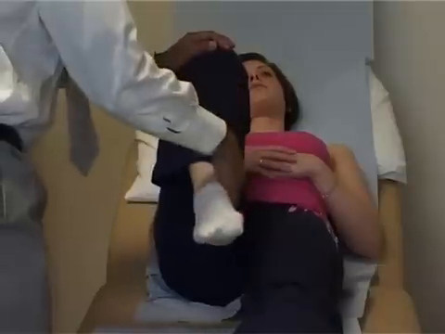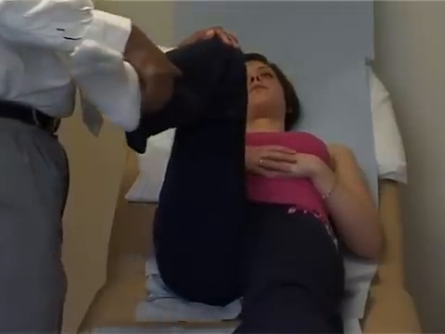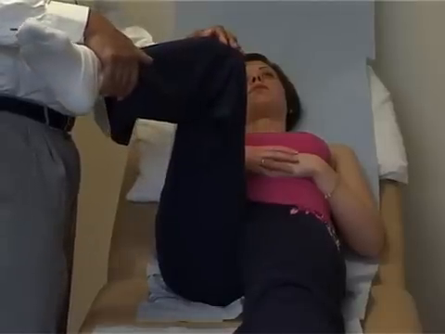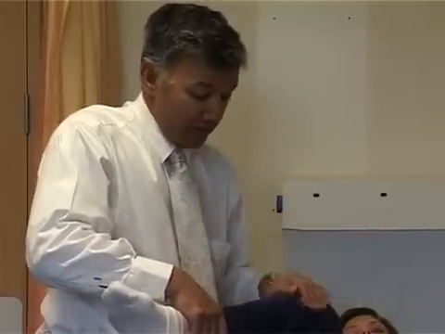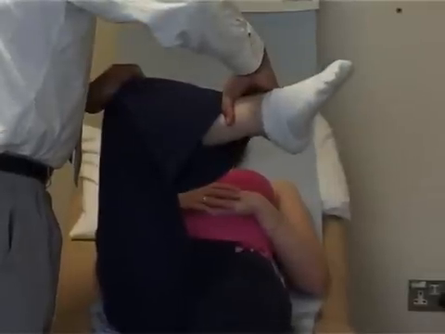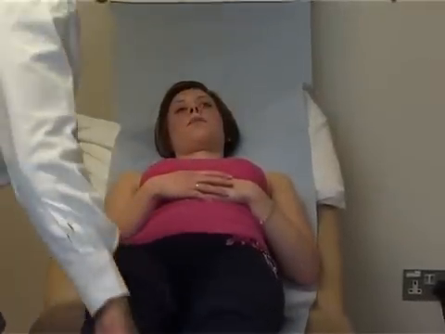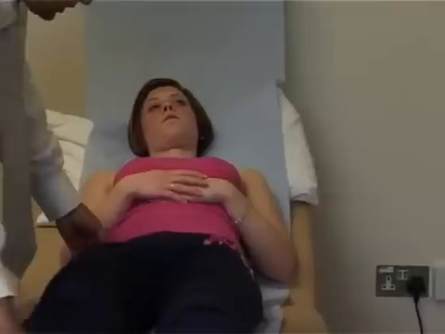Put the hip back into 90 degrees, and then we do internal rotation with the foot going out, using the leg as a meter to measure that distance from 0 to 45 degrees, which is normal, and then external rotation about 50 degrees. This is normal. Then the last movement is abduction and adduction.